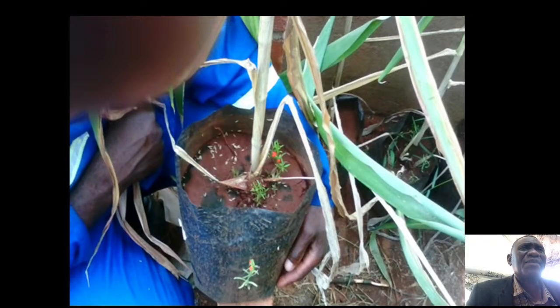Here we have got the maize plant grown in a polythene bag infested with the Striga asiatica. These are the plants with red flowers. It's actually Striga asiatica. And the symptoms on the plants, you have leaf drying. These are the symptoms of Striga asiatica.